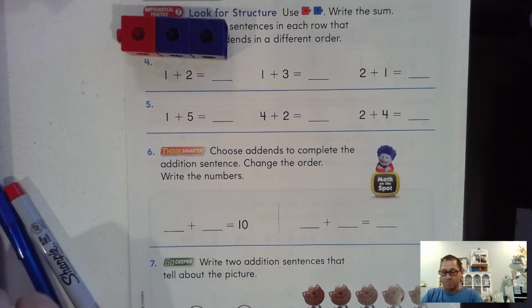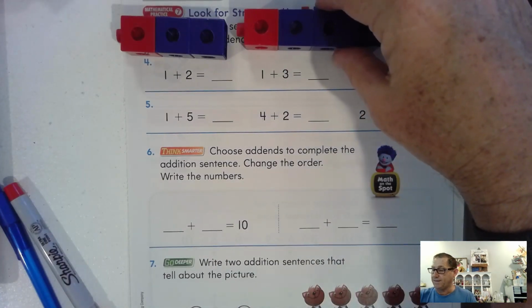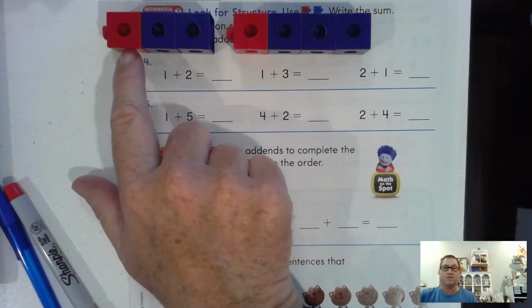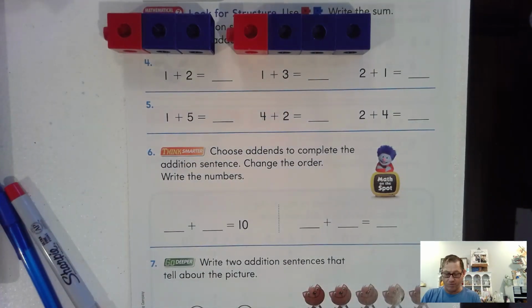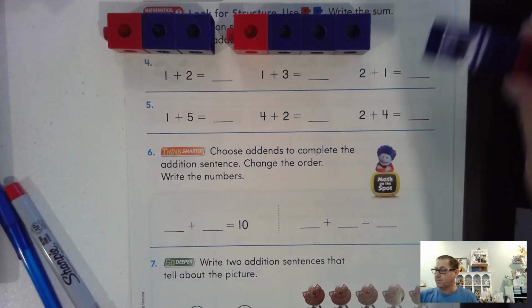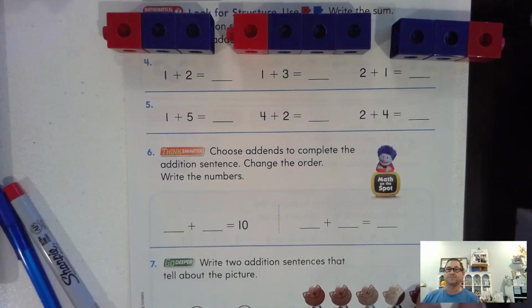So in other words, let's model all three problems. Okay, that's 1 plus 2, 1 plus 3, and we want 2 plus 1 for the last one.